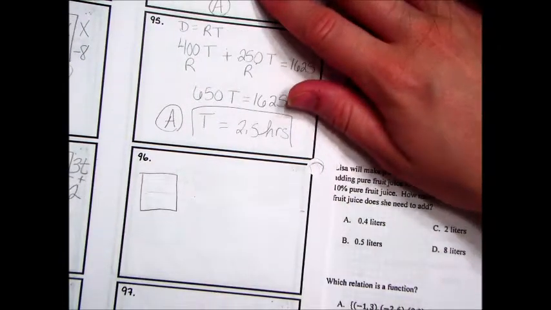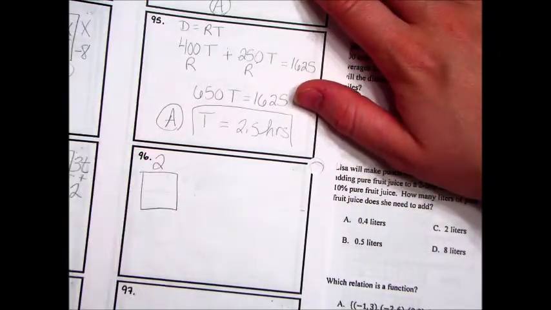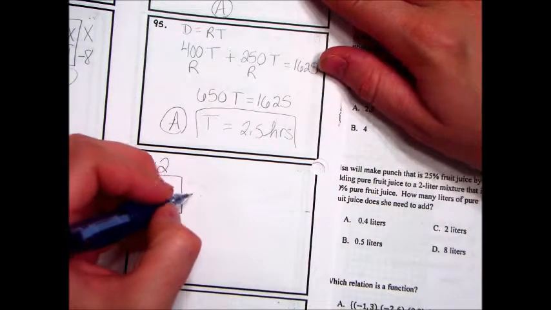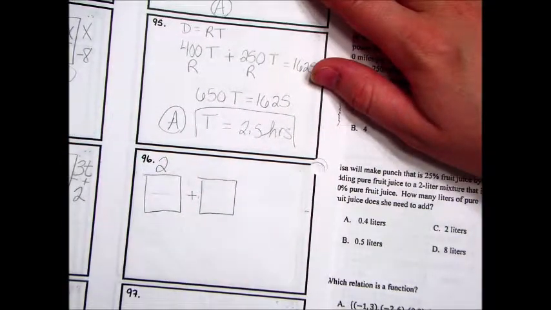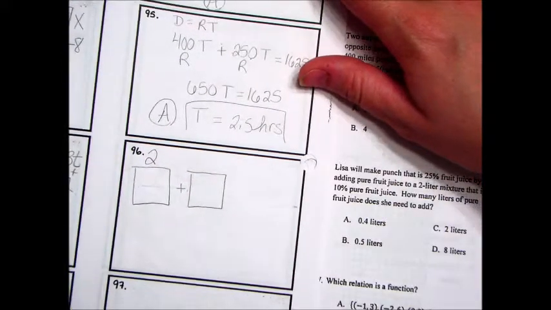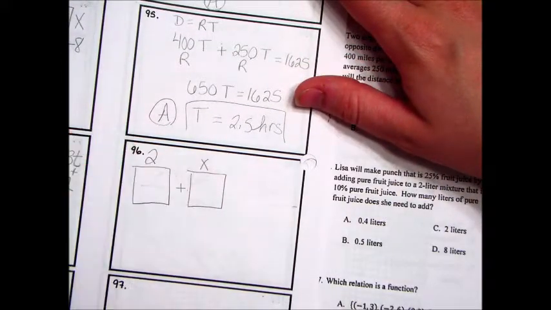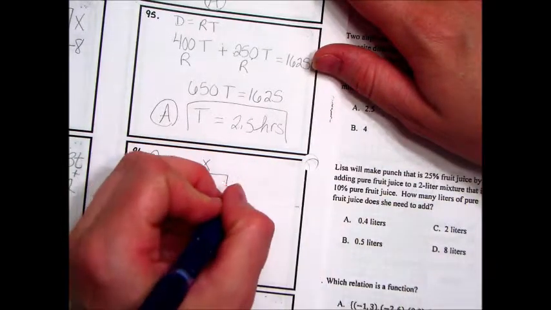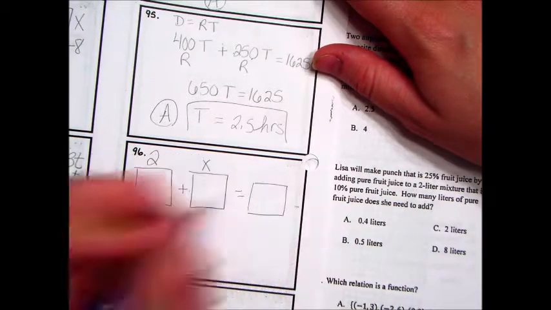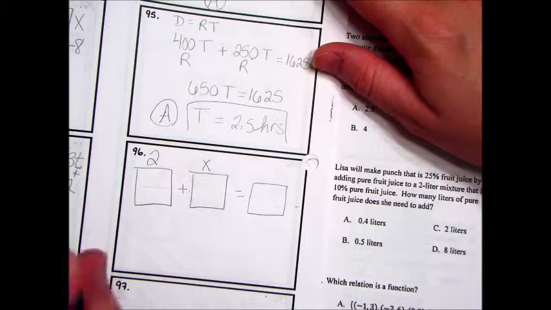Okay. So here's 2 liters. Okay, and we don't know what we're going to add. It doesn't tell us what we're going to add, but we do know that she's going to add something. So let's call it X. And we do know that she wants to get a new concoction.